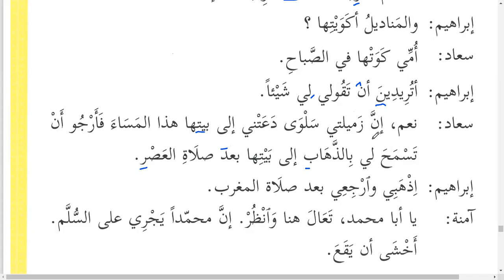So inna, we know that inna has ismu inna, khabaru inna. So inna zamilati will be ismu inna and salwa will be khabaru inna. Yeah, da'at, da'a yad'u. This is naqis wawiya. Da'atni, she invited me. دعتني إلى بيتها, to her house. هذا المساء. فأرجو, رجا يرجو, رجا يرجو. So this is also, which one is this, by the way? ناقص واوية, the same as دعا يدعو, رجا يرجو.